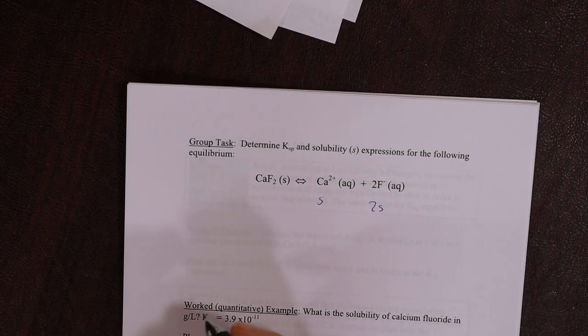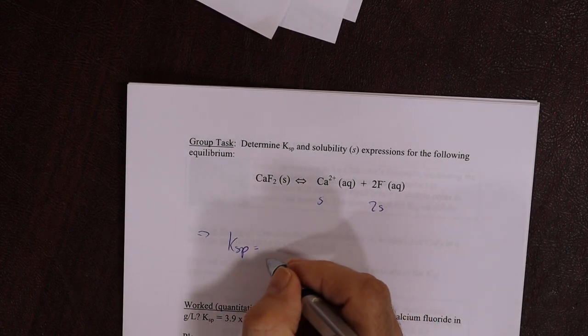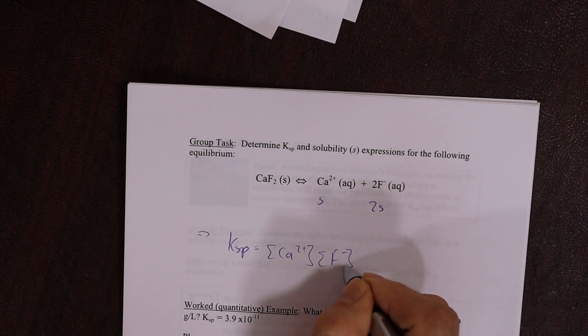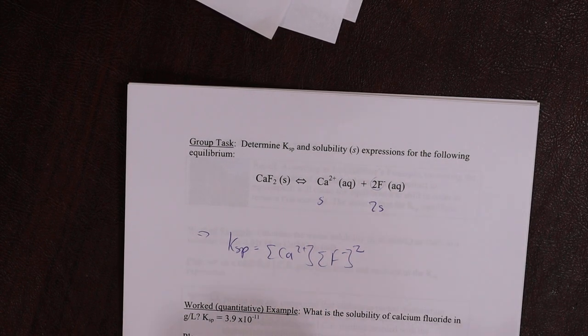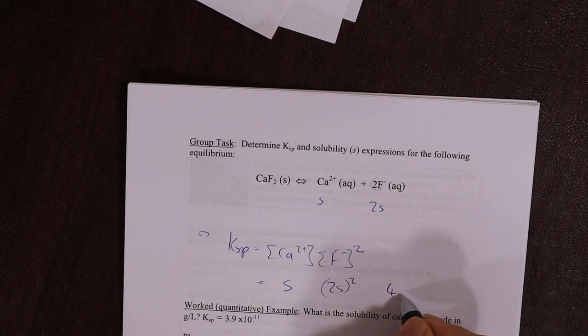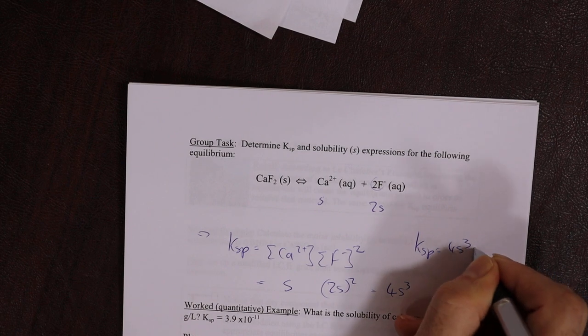So therefore, Ksp equals calcium 2 plus times fluoride minus squared, which equals S times 2S squared, which is 4S cubed. So Ksp is 4S cubed.